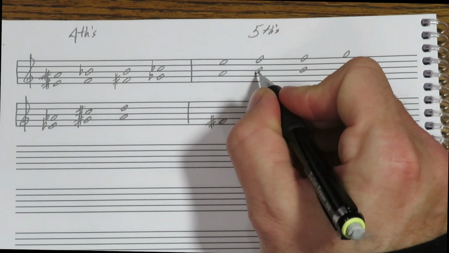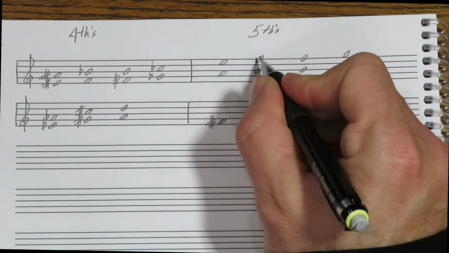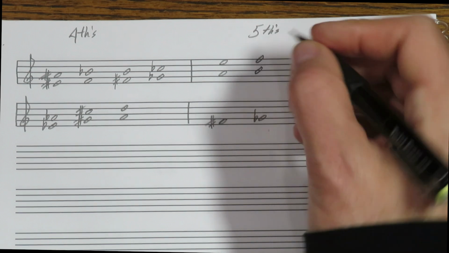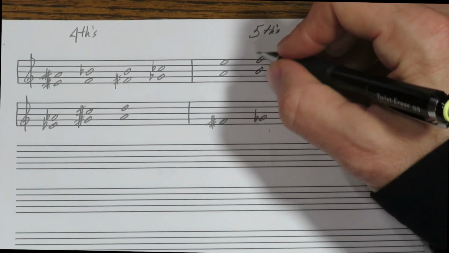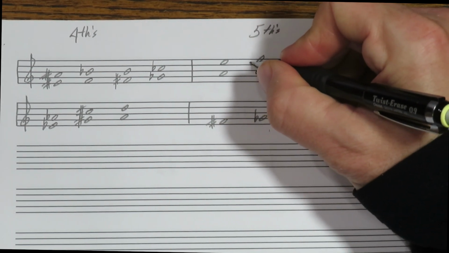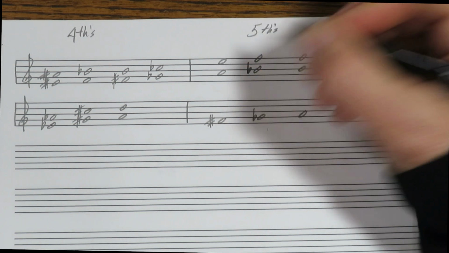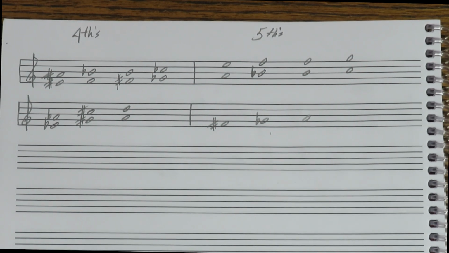Let's see, A sharp would be B natural. Okay, yeah. No, A sharp would be B flat. Okay, B flat to F, there we go. Now that's a perfect fifth.